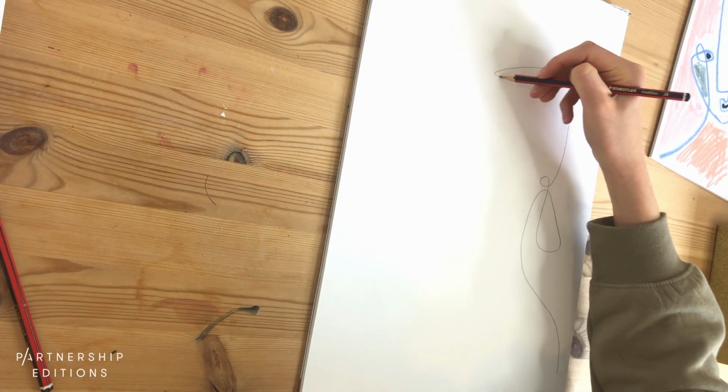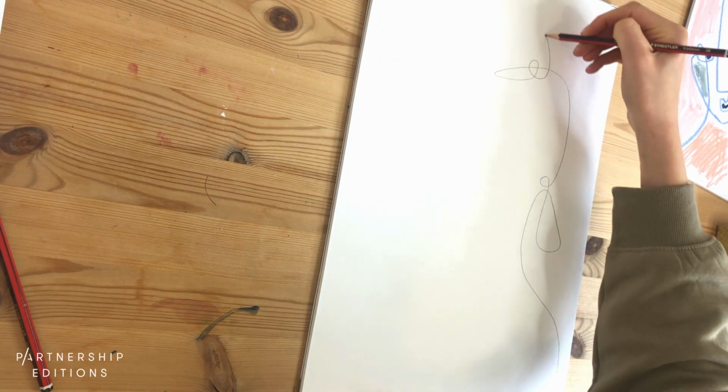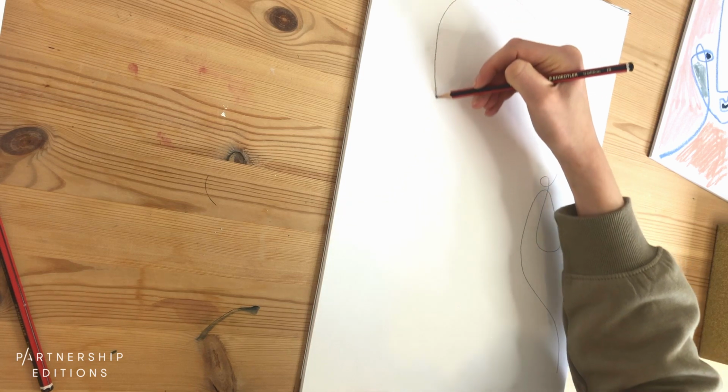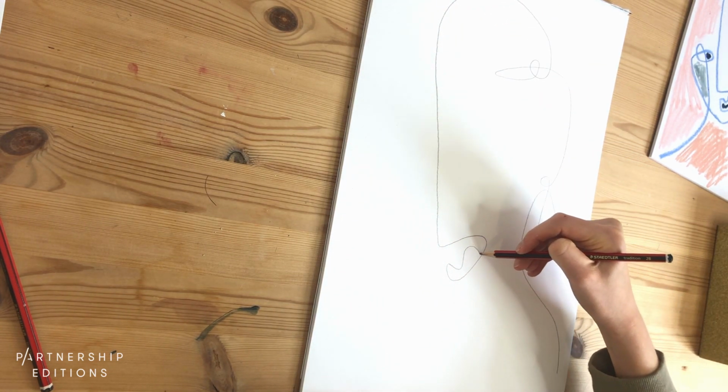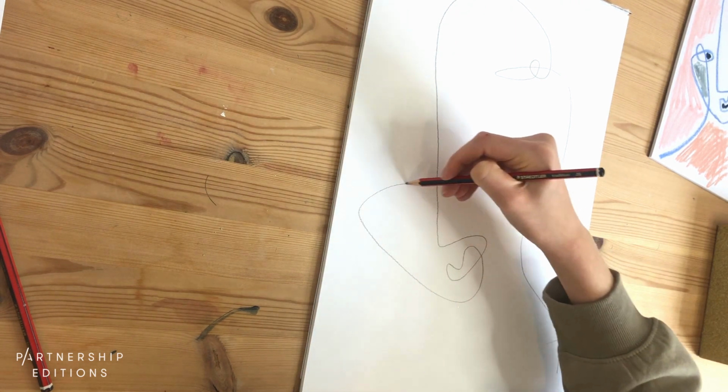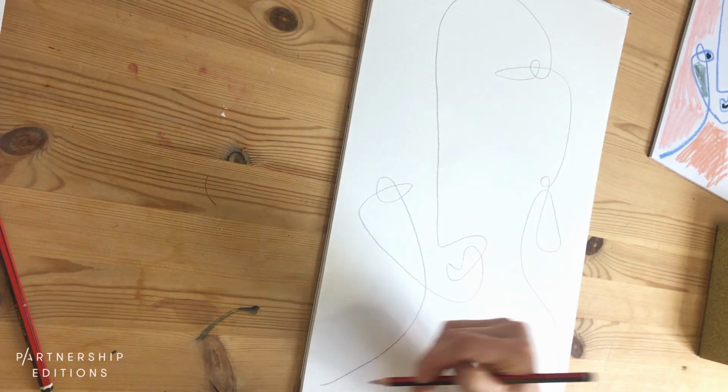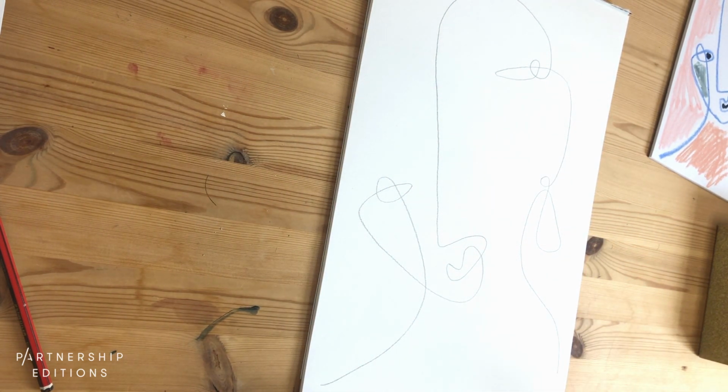Going with her eye looking to her left. Her face is slanted down. Lips a little bit coy. And there we have it. That is our sketch for our final drawing.